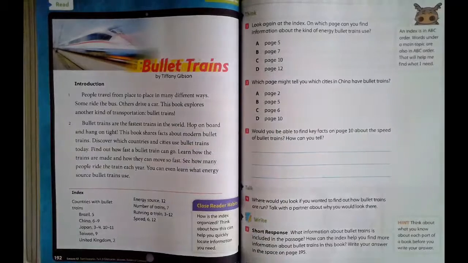Number 2. Which page might tell you which cities in China have bullet trains? If I want to know which cities in China have bullet trains, I need to look for some key words, right? I think China is an important word because that's one of the countries. And here we have a list of all the countries that have bullet trains.